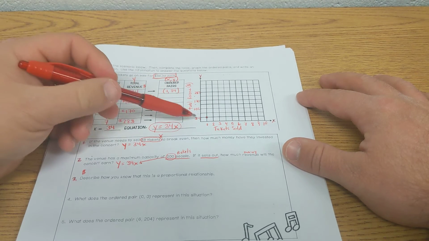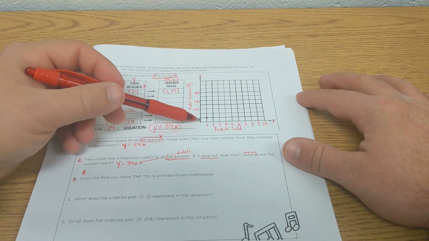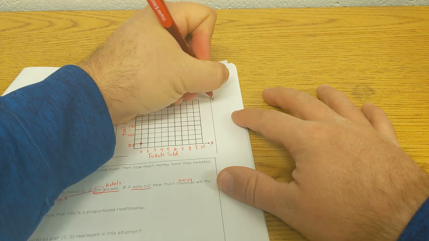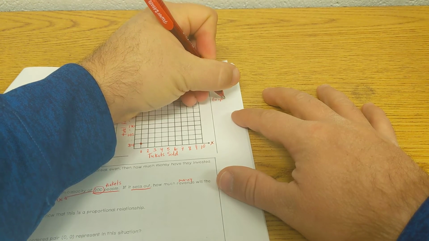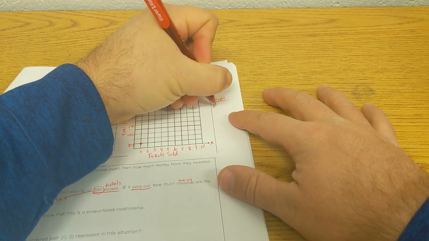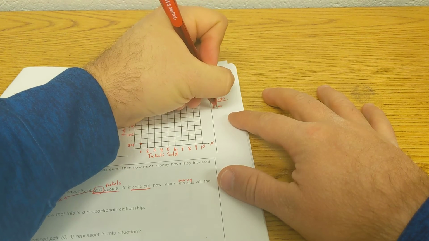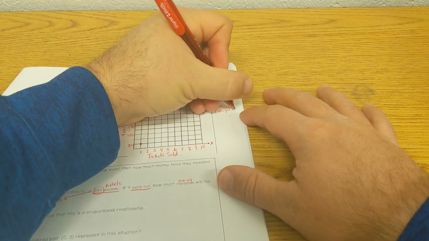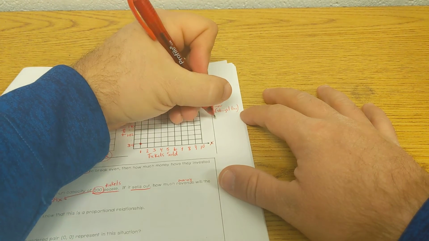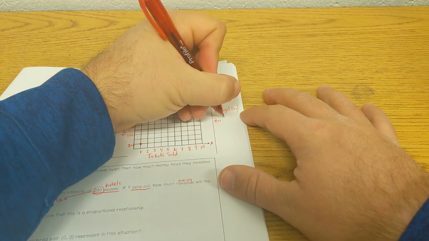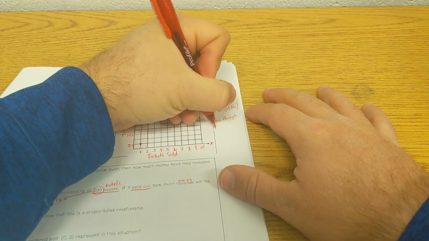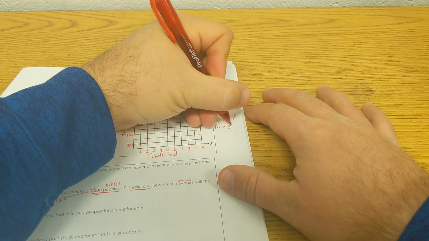Now, if we're talking about the graph, okay, remember, graphs are linear, and that means a straight line, and they pass through the origin.